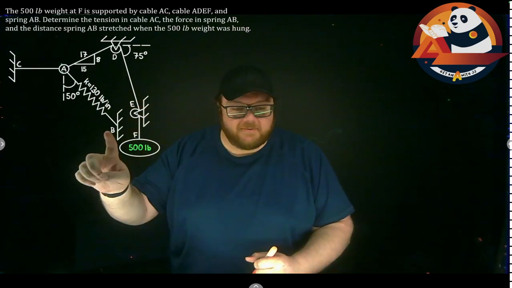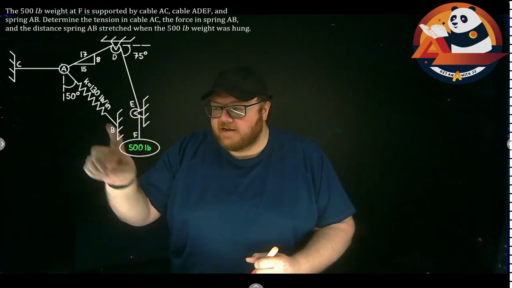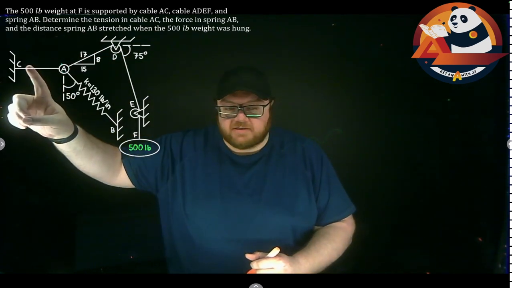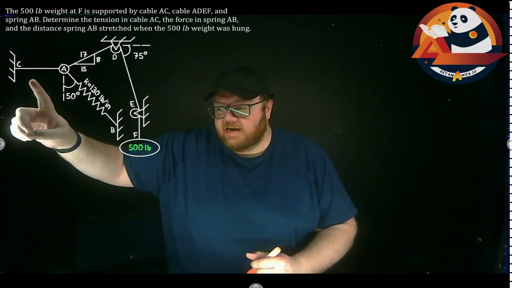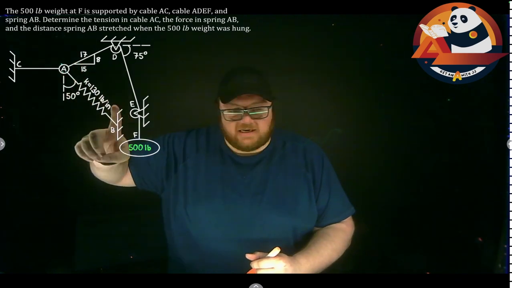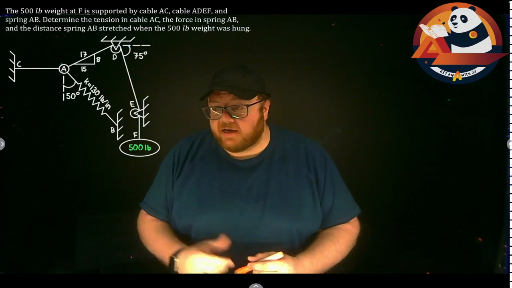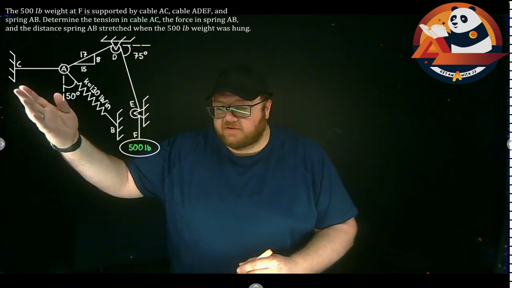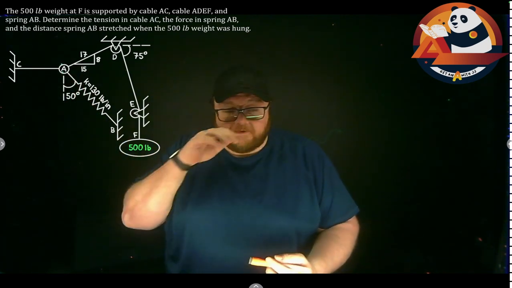So this time around, we have this 500-pound weight hung from our system of cables and a spring. We know that it's supported by spring AC and cable ADEF, and then spring AB. We're going to try to figure out what's the tension in cable AC, what's the force in our spring, and how far did the spring stretch when all of this was hung. This should just be a particle equilibrium problem.